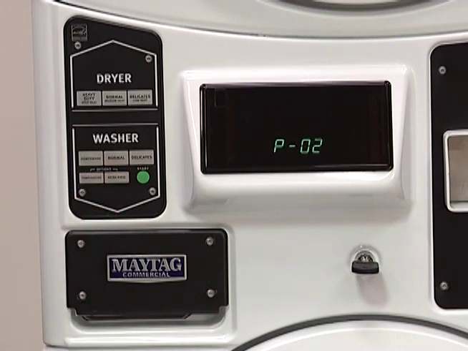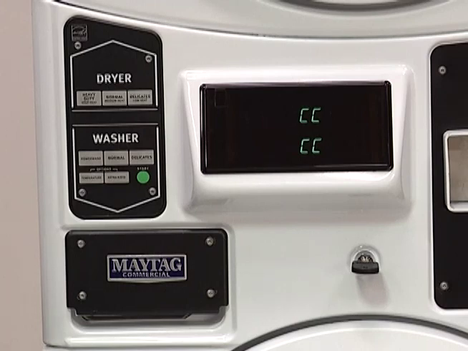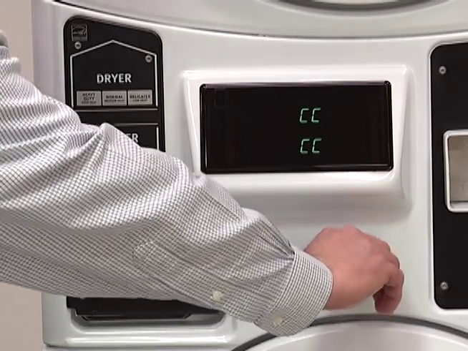Press the Extra Rinse button to advance to the next diagnostic program, P02, Cycle Credit option. Press Start to activate this program. This will provide 1 cycle credit to operate the washer or dryer for 1 free cycle.